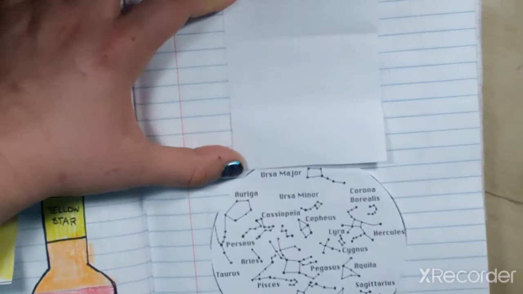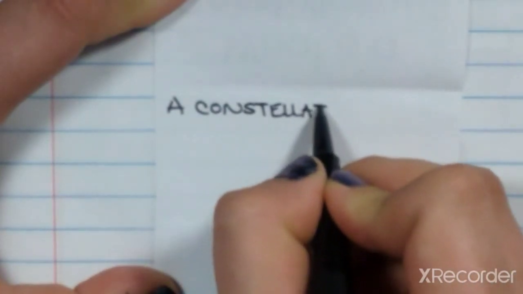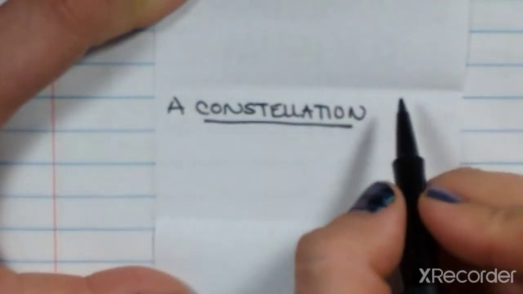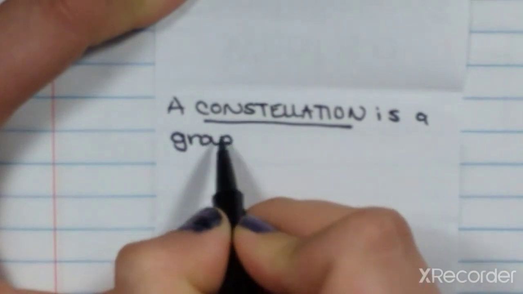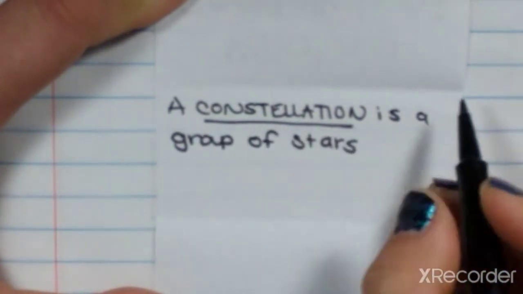Now I'm going to zoom in. A constellation is a group of stars that form a picture in the sky.